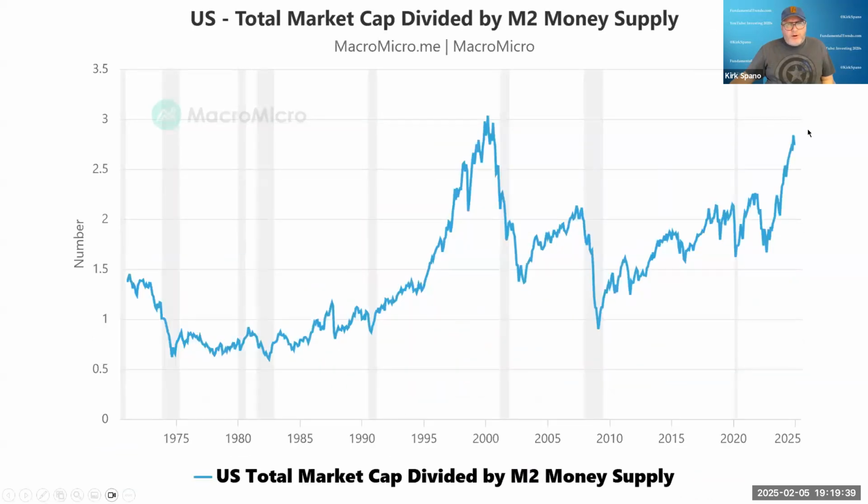This is another valuation measure. I've showed you valuation measure after valuation measure. The United States stock market is probably the second most expensive in history, third at the least, depending on the measure you're using. It's between first and third most overvalued in history. And this is just another way of looking at it. This is the market cap divided by M2. Only in 1999 did it get higher.